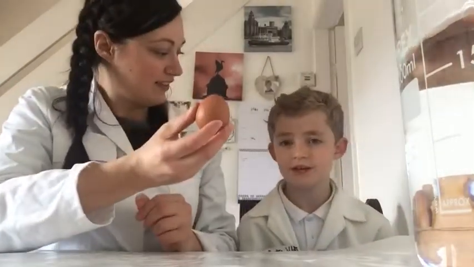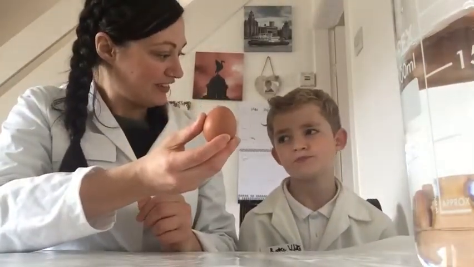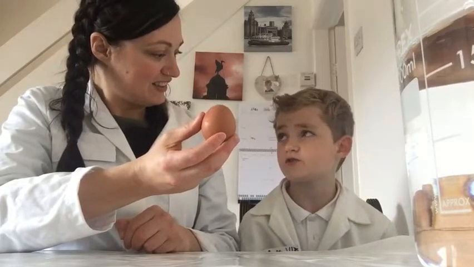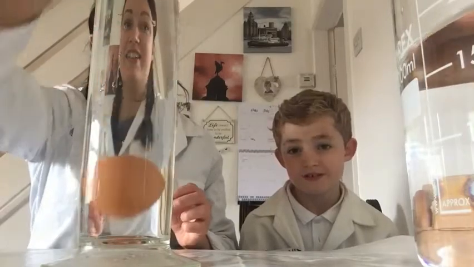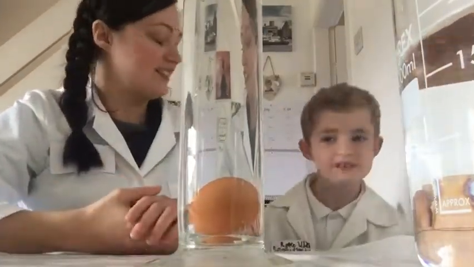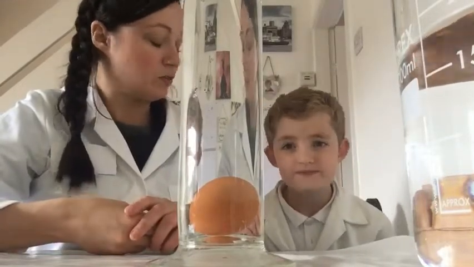So we'll demonstrate this with an egg. Do you think that's going to sink or float? I think it's got higher density, so it's going to sink. Let's see if you're right. There we go. It's sank, so you were right. It's got a higher density than the water.